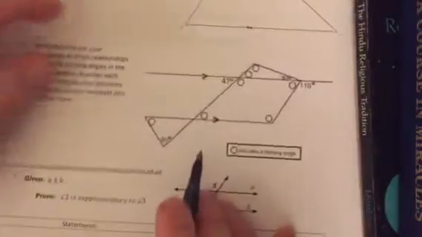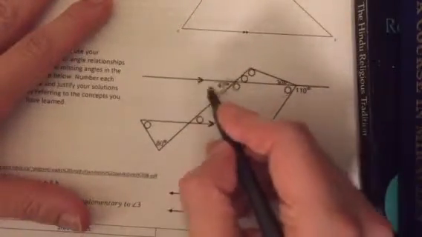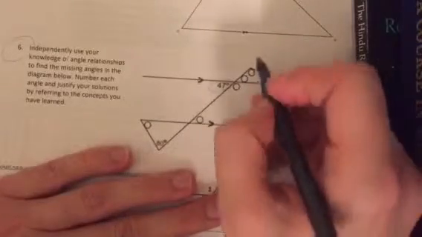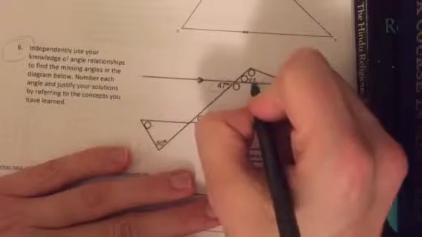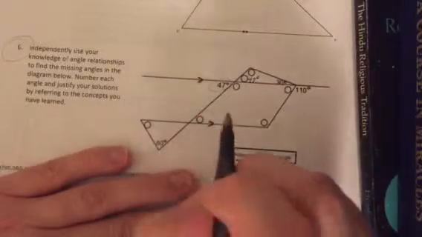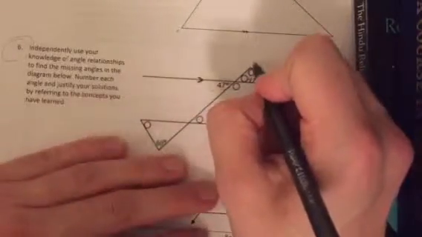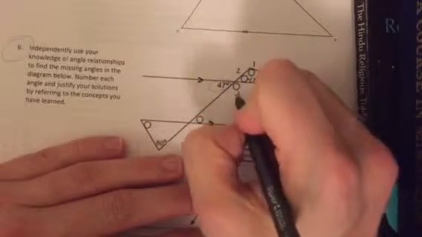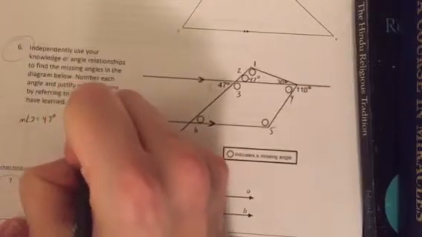So I'm going to start off with any vertical angles I automatically know. So I've got this angle right here, and it means right here this is 47 degrees too. These two are vertical angles, right? So I guess I should just go ahead and label it. It says number each angle, so I'll label this 1, 2, 3, 4, 5, 6, 7. So I know measure of angle 2 equals 47 degrees because of vertical angles, right?